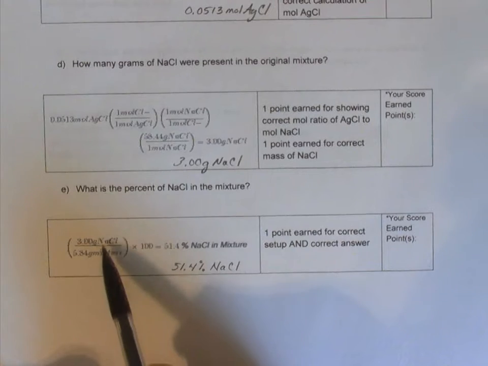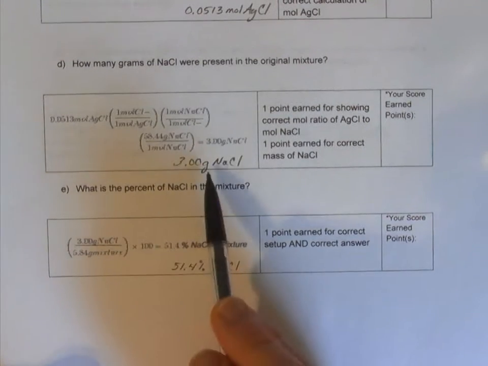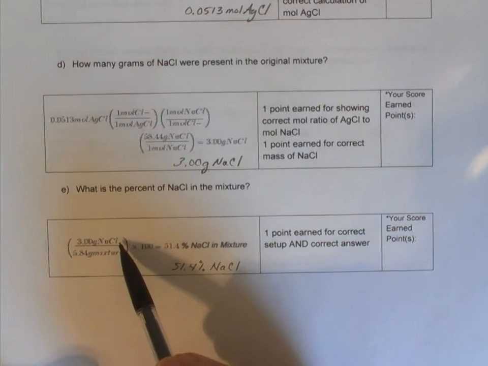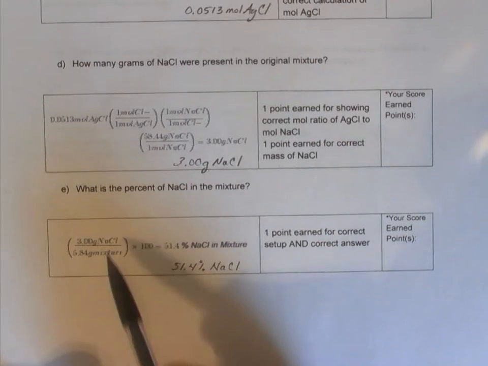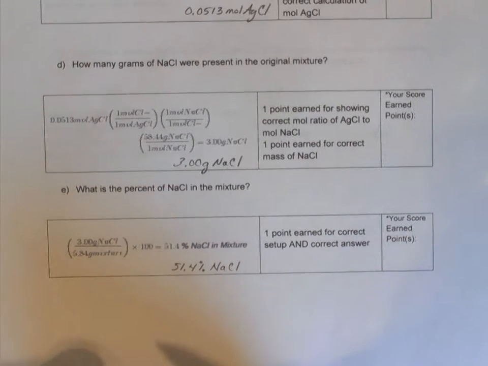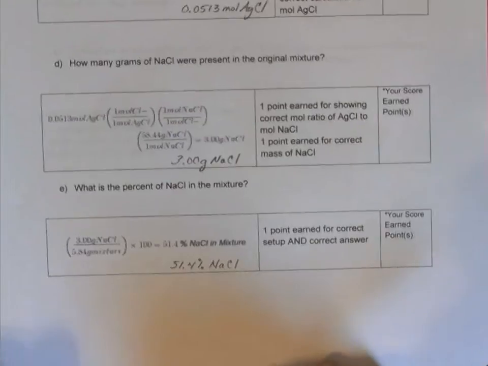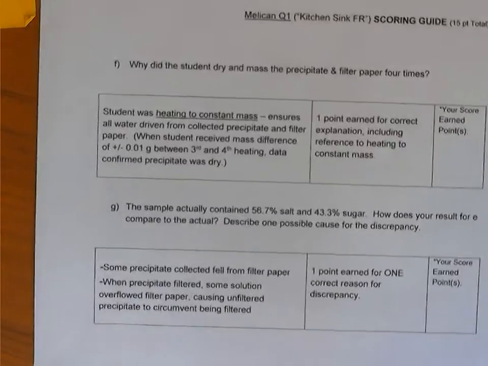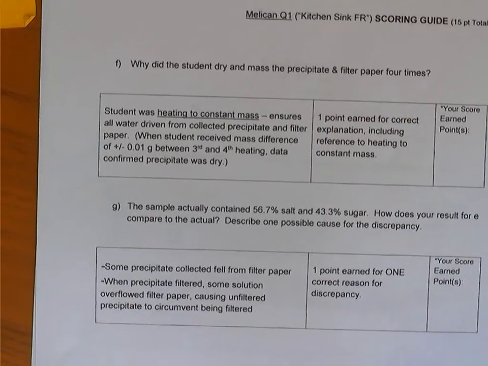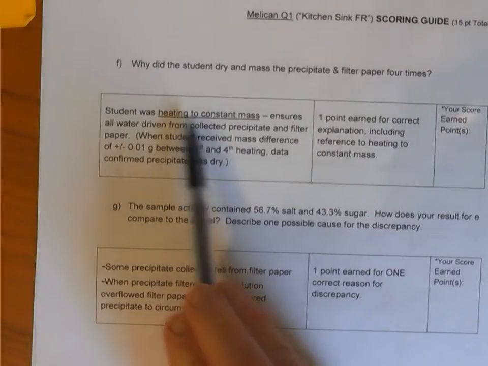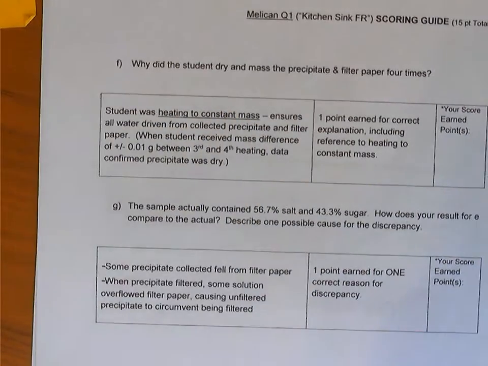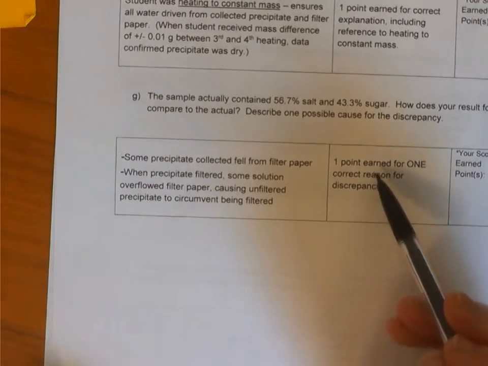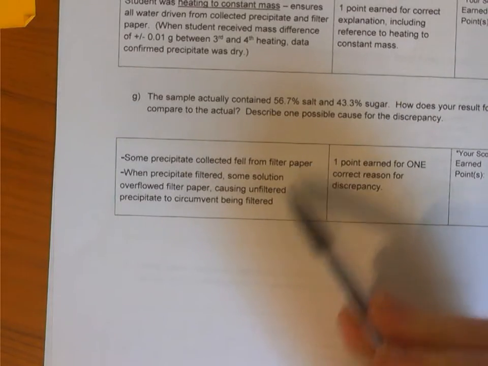But again, if this number from earlier was erroneous, you would still get the point if you divided by the mass of the mixture. Okay, part F, you need to address something about heating to constant mass. G, one reason.